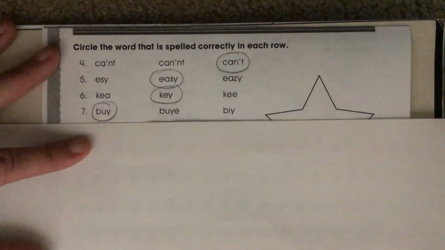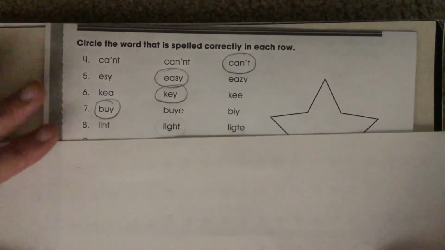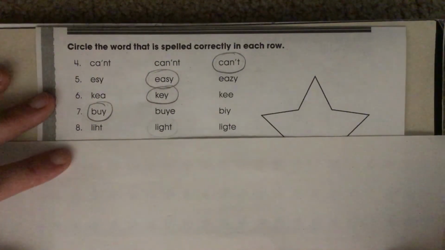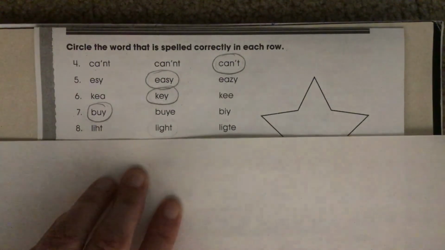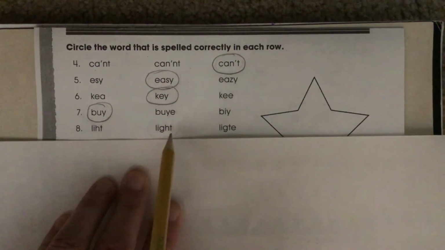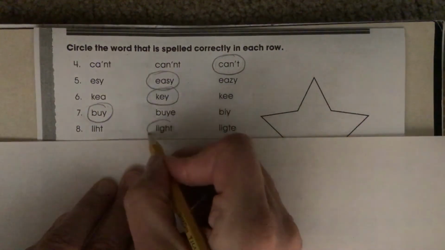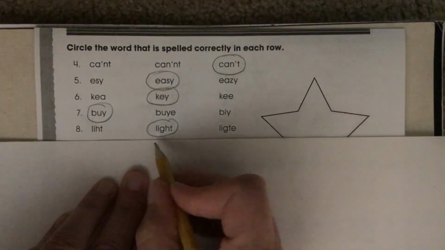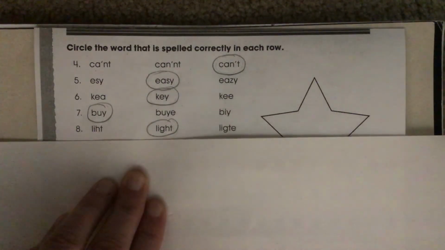B-U-Y. All right. Next is the word light. Which one is the correct way to spell light? It's the middle one. L-I-G-H-T. Light.